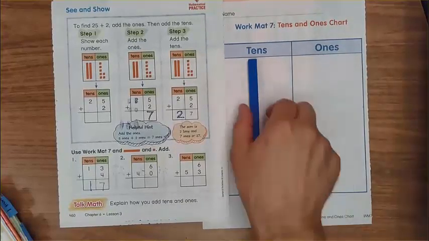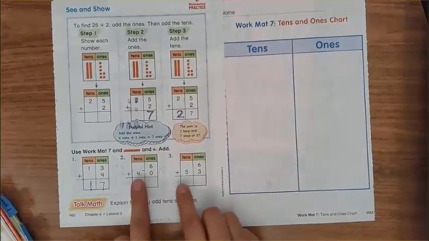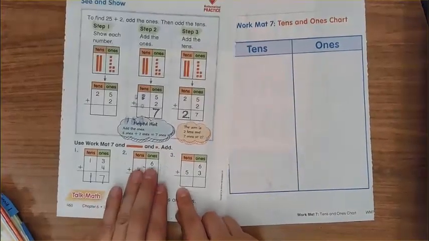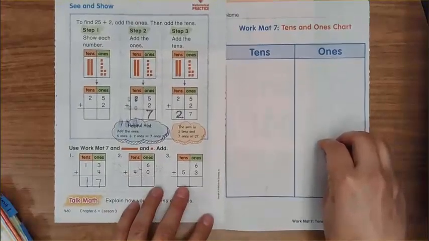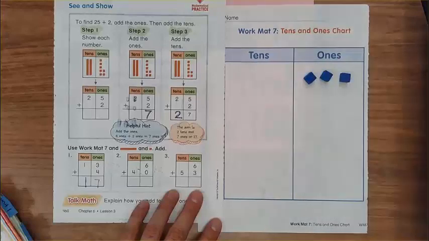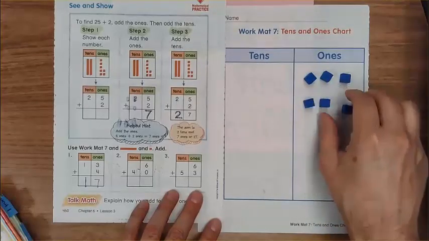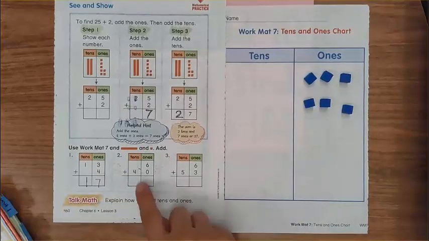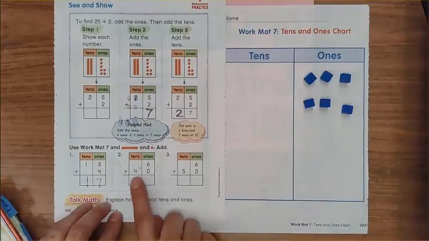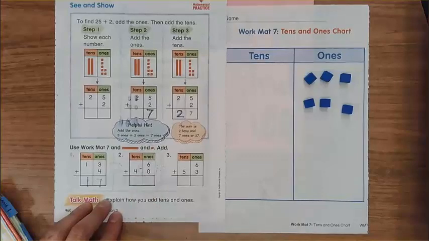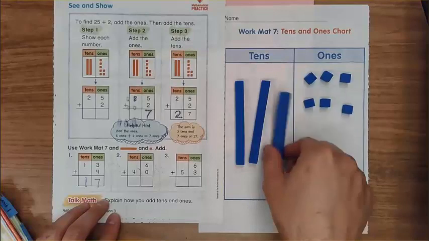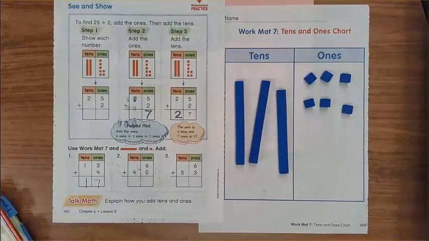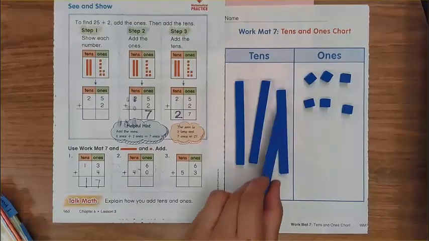And this one has how many ones? It has 6 ones. So let's put that 6 ones in the one spot. Okay, I have 6 ones plus 40. So that 40 has how many tens? Has 4 tens. And oops, let me get another 10. Has 4 tens.